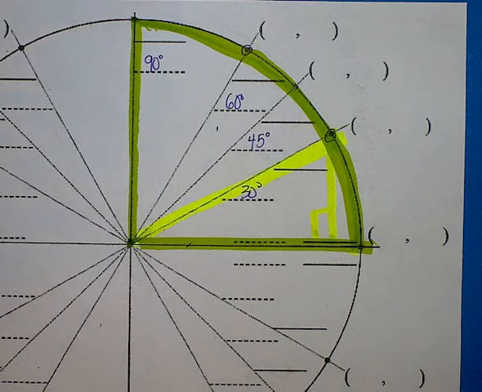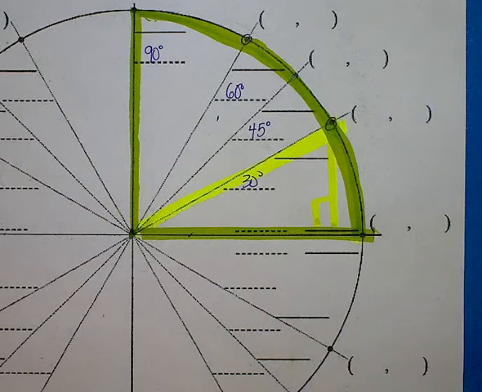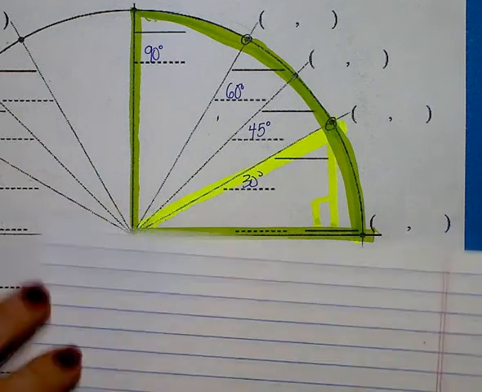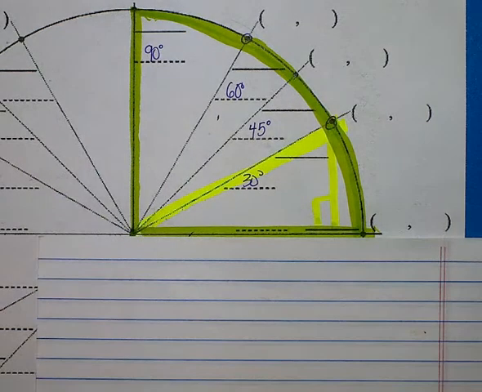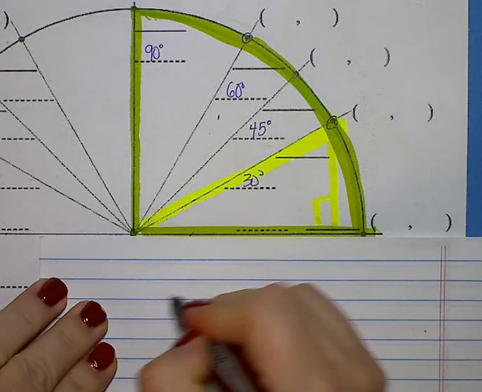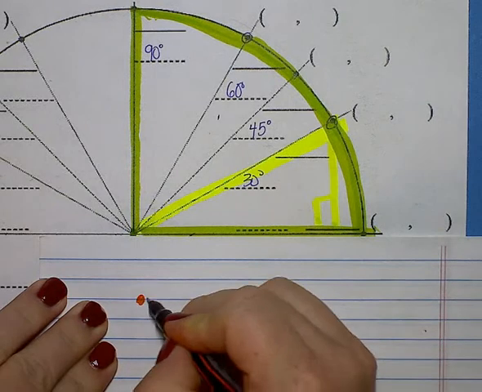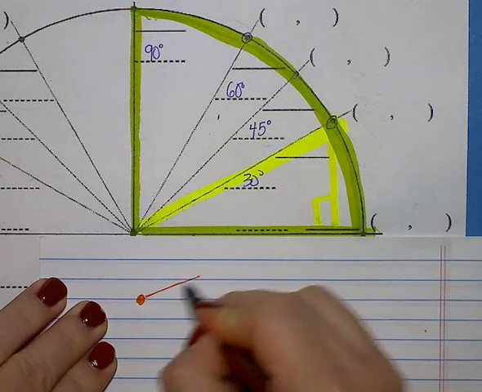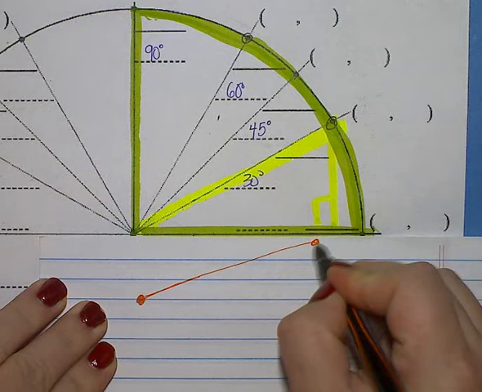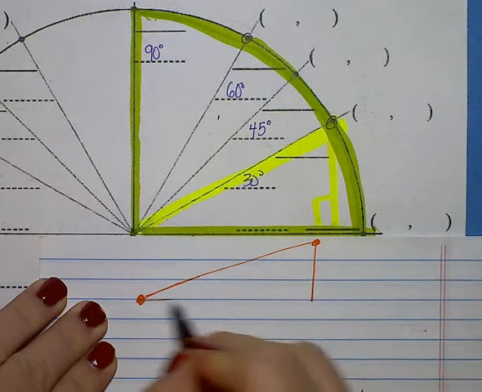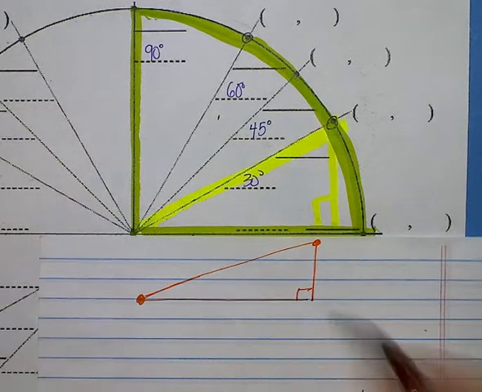Let me find mine. I'm going to turn this upside down. And I'm going to draw this triangle that I have right here. I'd like you to do the same. So it starts here. I'm going to put a dot for that being the inside of the circle. It goes straight out, hits the outside of the circle, comes down. We create a 90-degree angle right there.